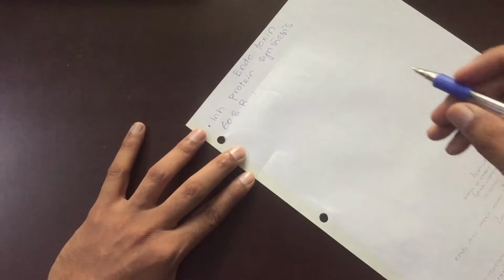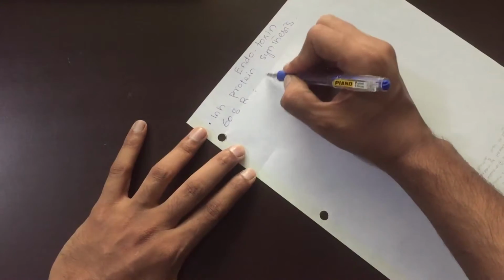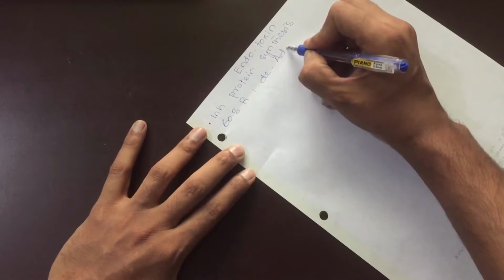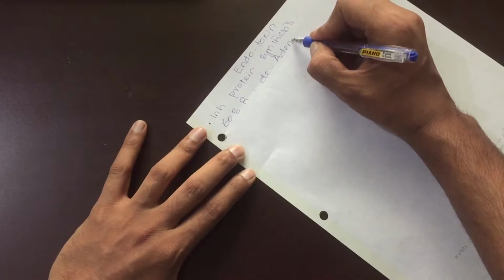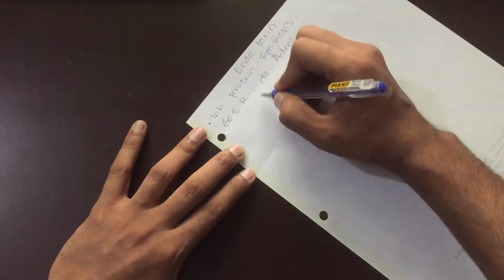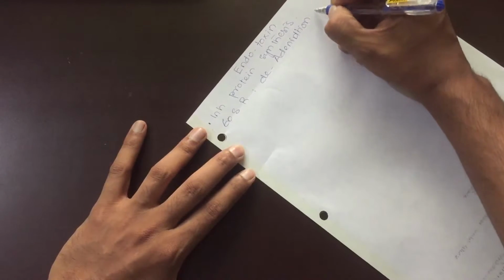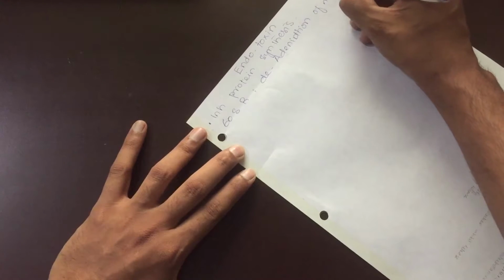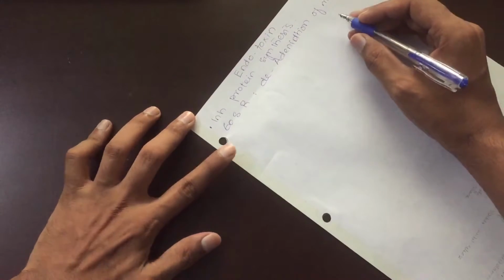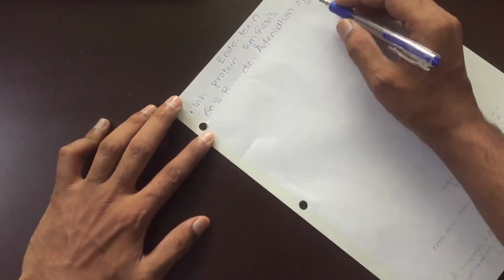And what will it do? It will cause de-adenation of messenger RNA, removal of the adenine from the messenger RNA, and it will cause inhibition of the protein synthesis.